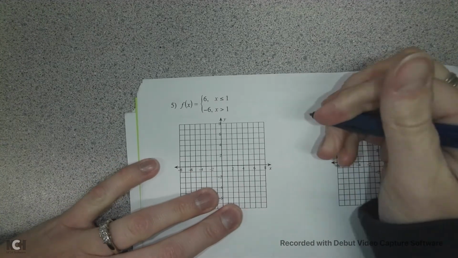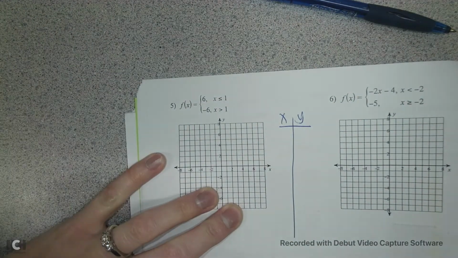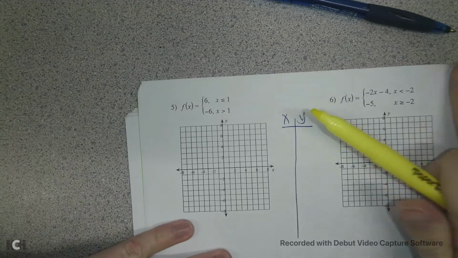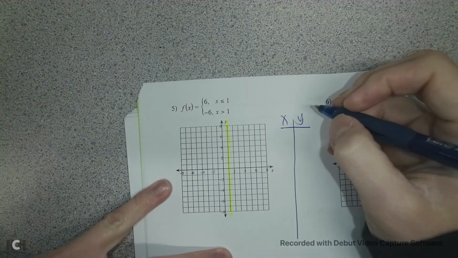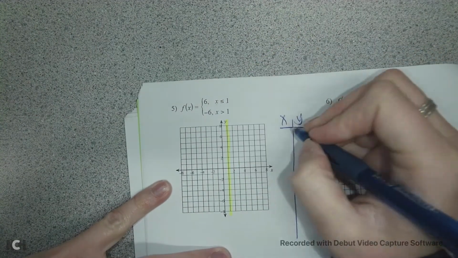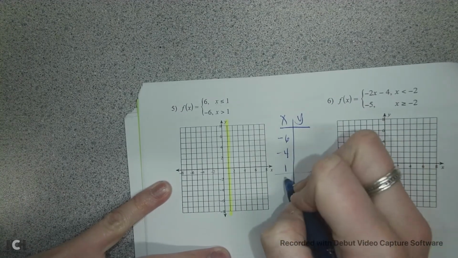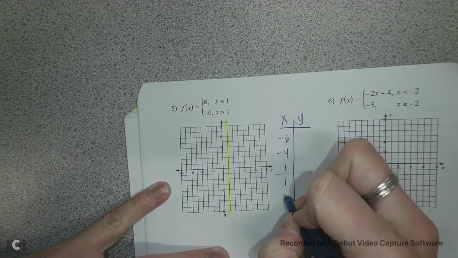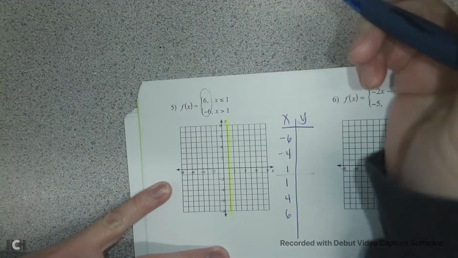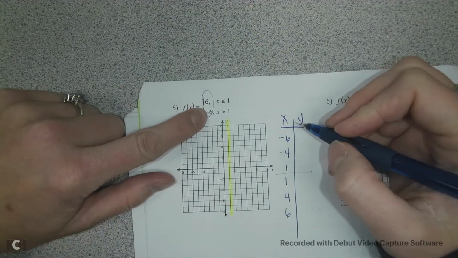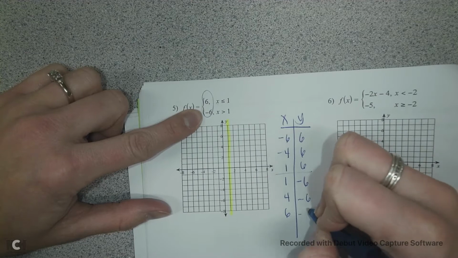Okay, number 5 is really similar to those other ones at the beginning. So we just have our x and our y values. We have a shift happening at +1. We're going to have basically the two graphs come together. So we want some numbers that are smaller than 1. So -6, -4, and then we could pick 1, 1 again, and then 4, 6, sure, why not? Okay, and remember for every x value, because these are just plain numbers, my y values are these. So we've got 6, 6, 6, -6, -6, -6.